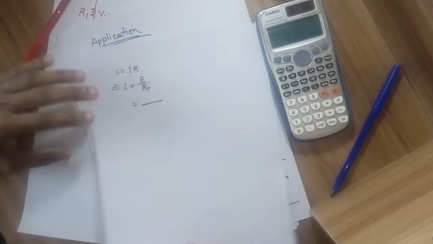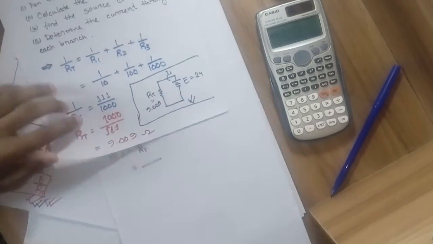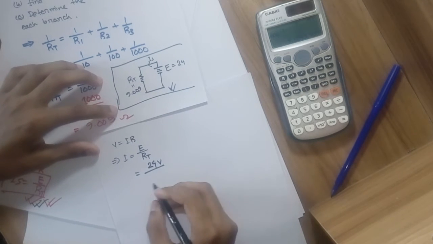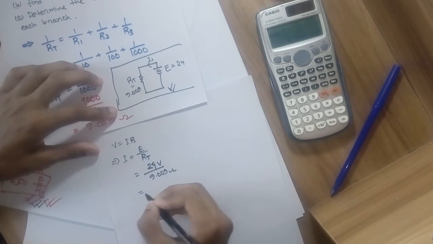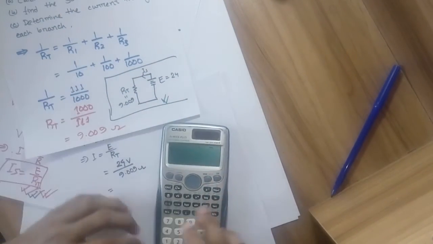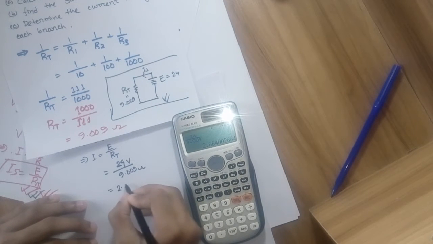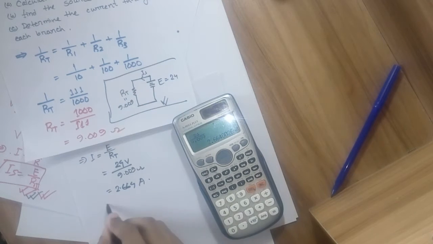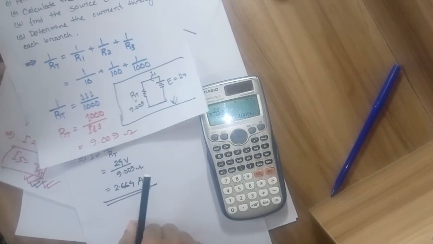We got the value of E, which is 24 volts, and the value of RT, which is 9.009 ohms. Put these values in the calculator: 24 divided by 9.009, which is 2.664 amps. We got the source current already. This is the source current, IS.